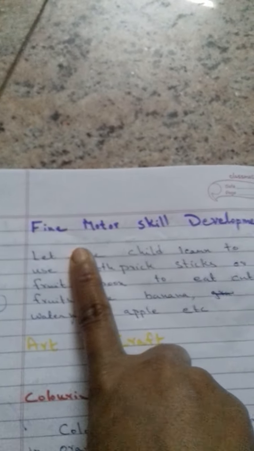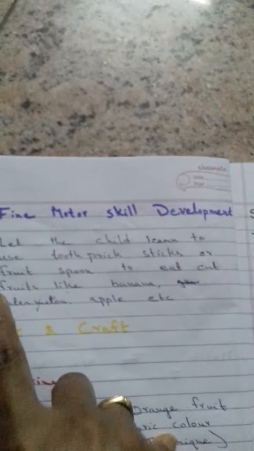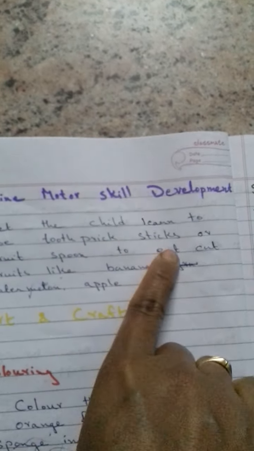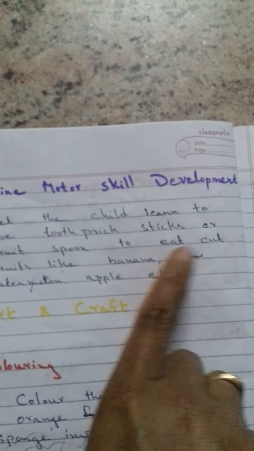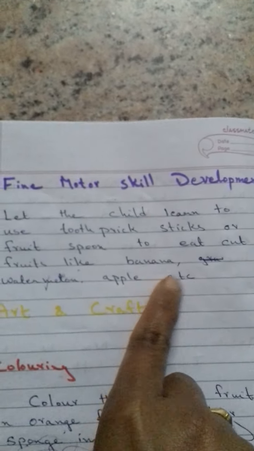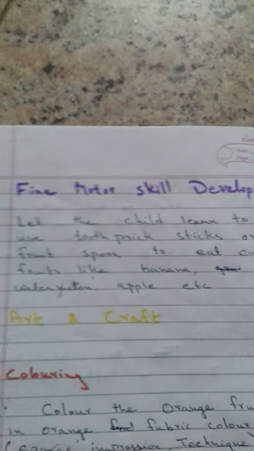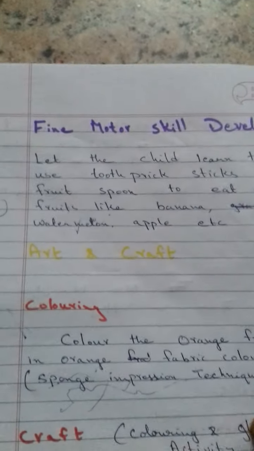For example, singing, dancing, eating, jumping, hopping, writing, etc. And in fine motor skill development, let the child learn to use toothpick sticks or fruit spoons to eat cut fruits like banana, watermelon, apple, etc.